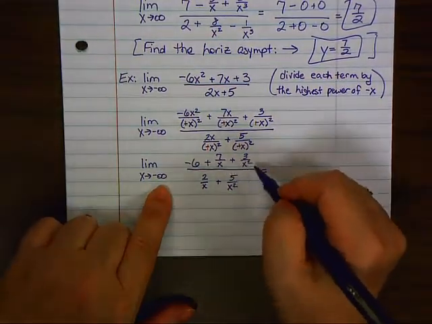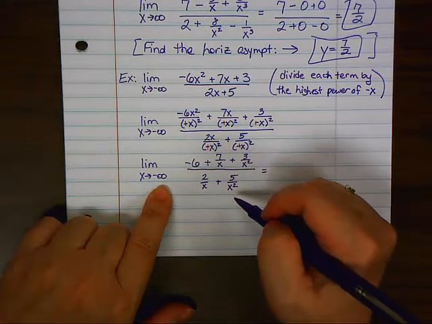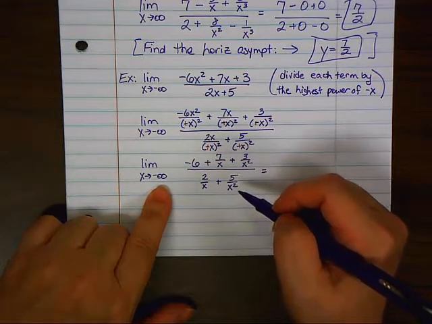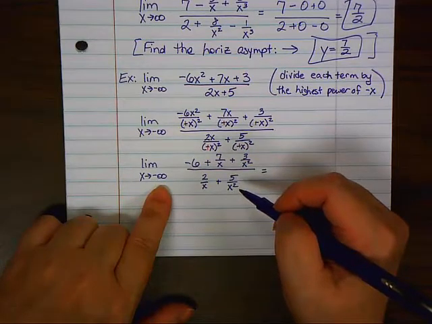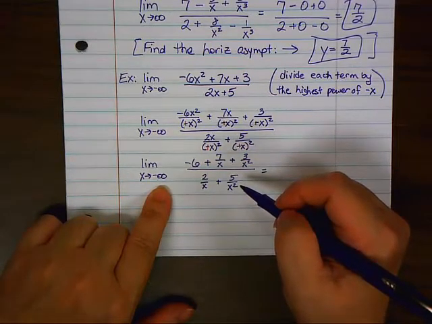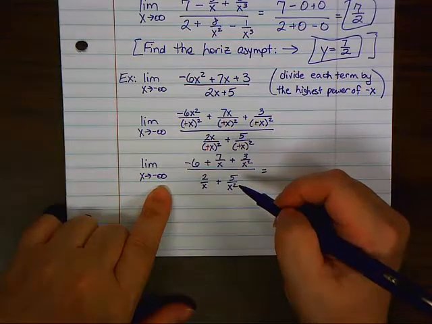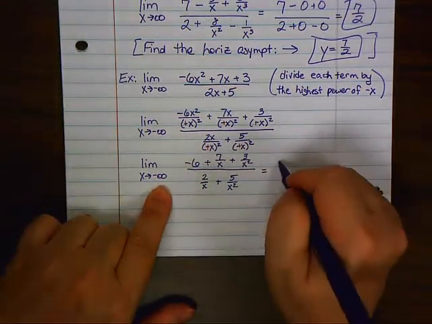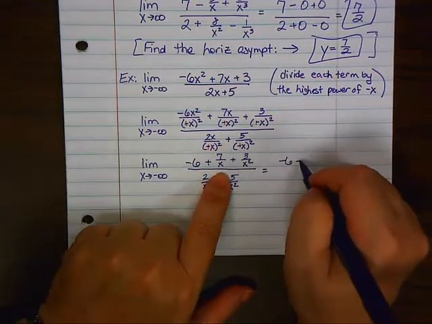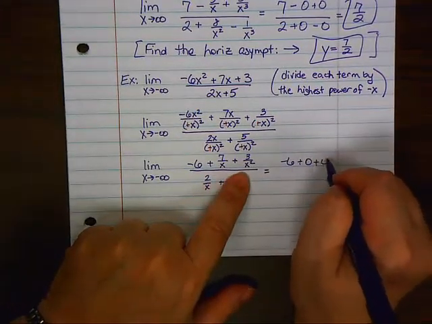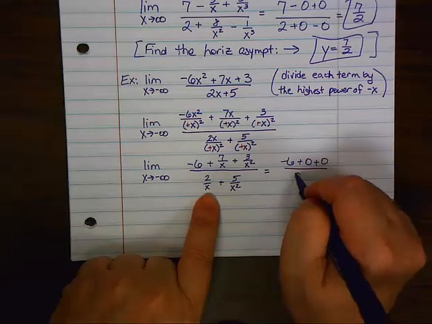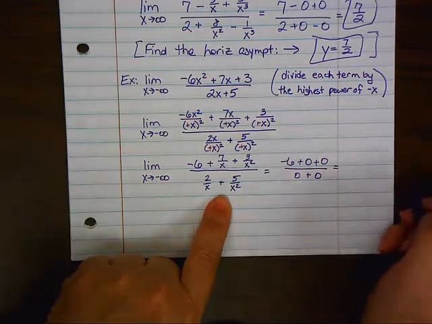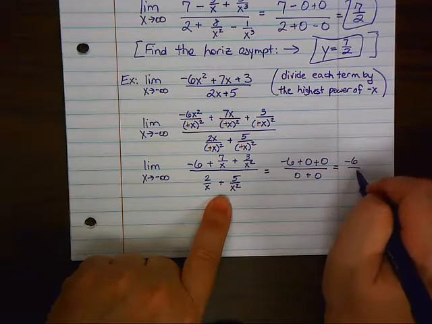Remember I told you anything that still has an x on the bottom, the limit is what? 0. Now, let me rephrase what I'm going to say one more time, and hopefully it'll help it make sense. The limit is approaching 0. It's not equal to 0. So keep that in mind when we do this. So we have negative 6 plus 0 plus 0 over 0 plus 0, which equals negative 6 over 0.